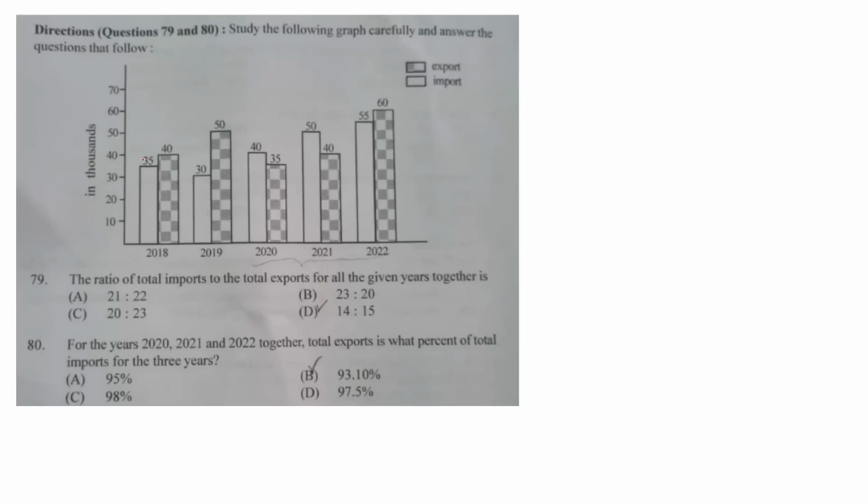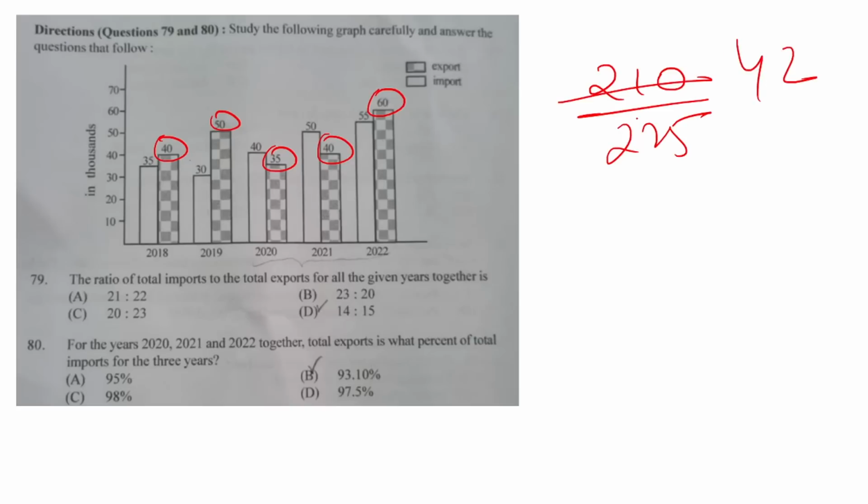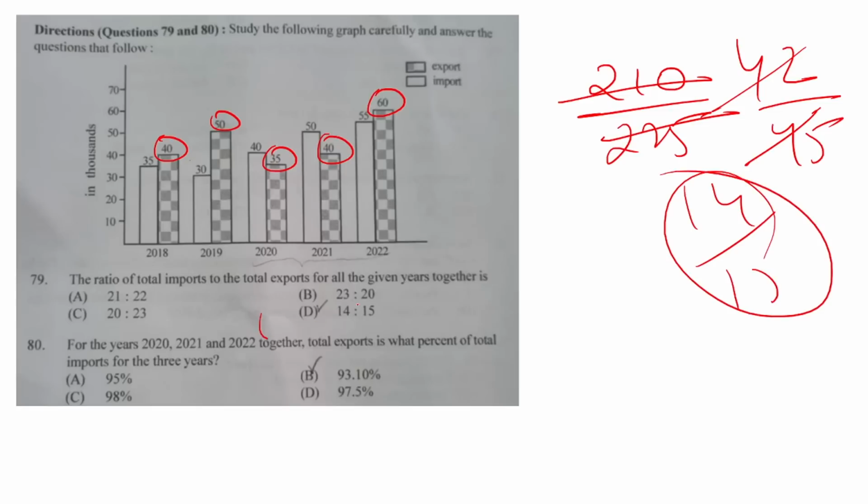Adding the imports: 35 plus 30 is 65, 65 plus 40 is 105, 105 plus 50 is 155, 155 plus 55 is 210. Now the exports: 40 plus 50 is 90, 90 plus 35 is 125, 125 plus 40 is 165, 165 plus 60 is 225. Cancelling by 5 gives 42 and 45, then cancelling by 3 gives 14 and 15, so 14 by 15 is the correct answer.